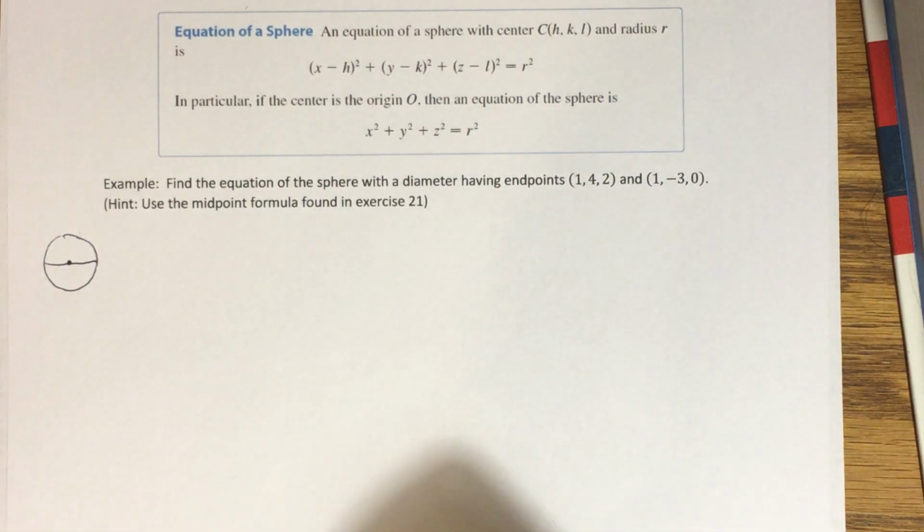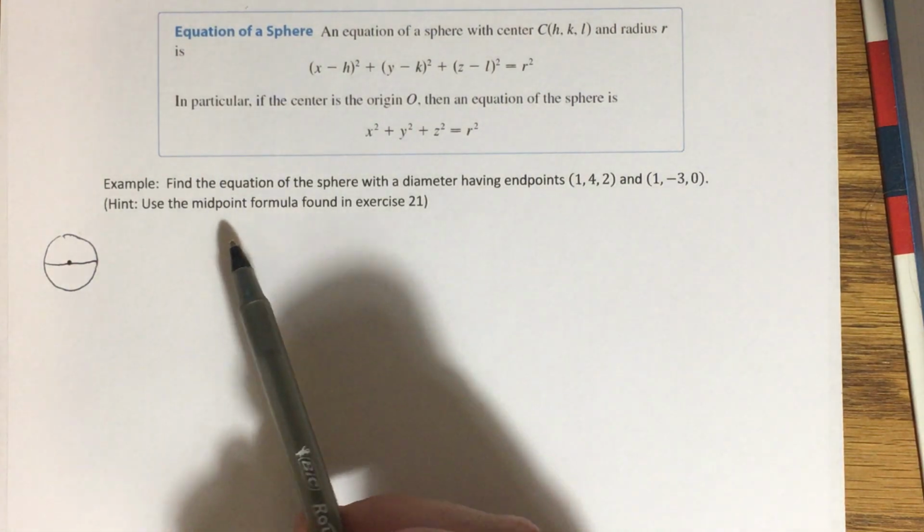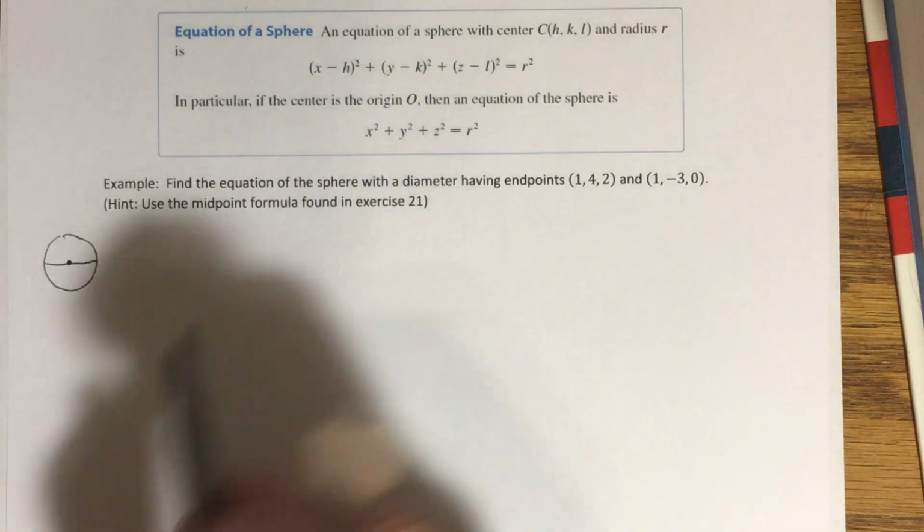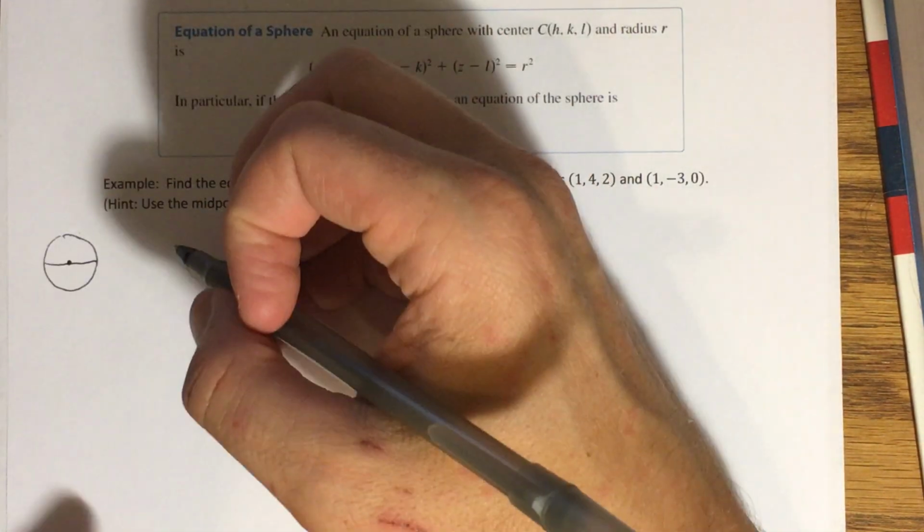Now, in the homework, problem number 21 has you coming up with the midpoint formula, but I'm just going to give it to you here. You can derive that in the homework.